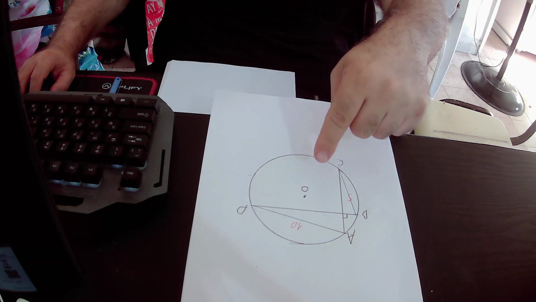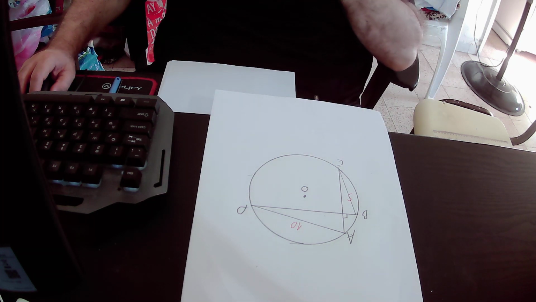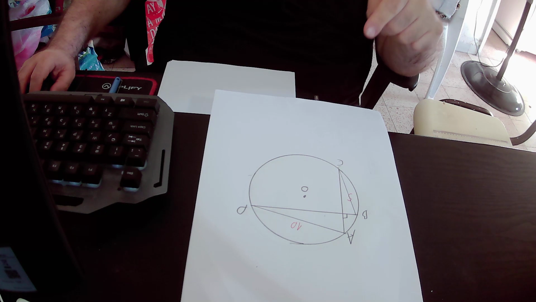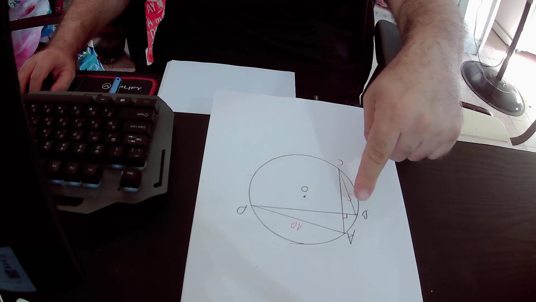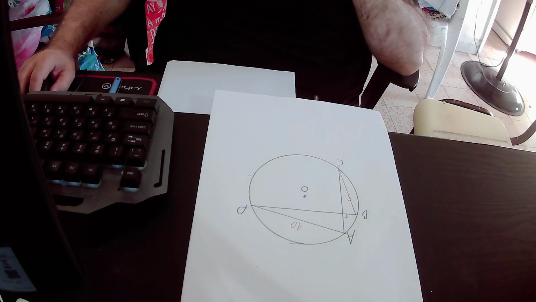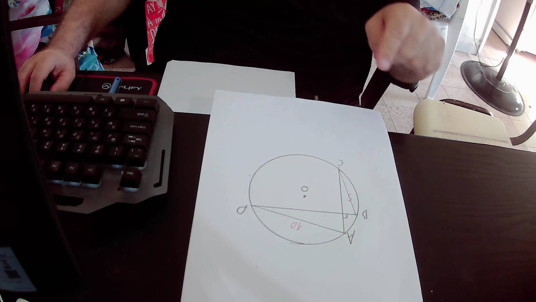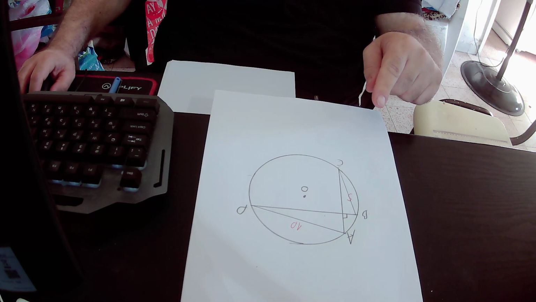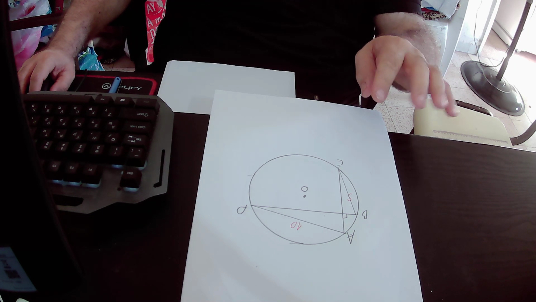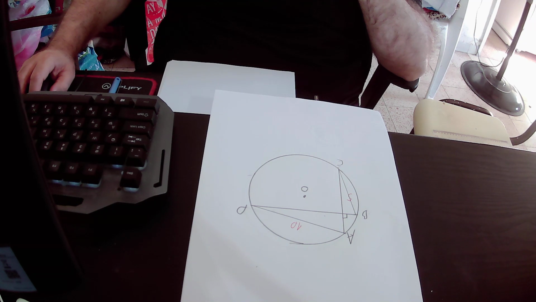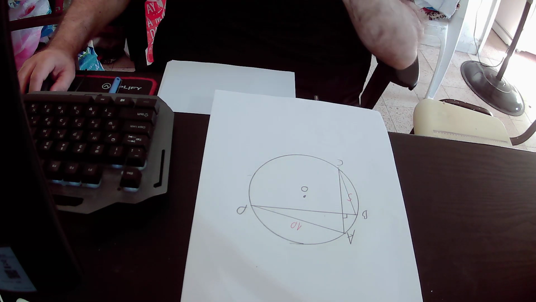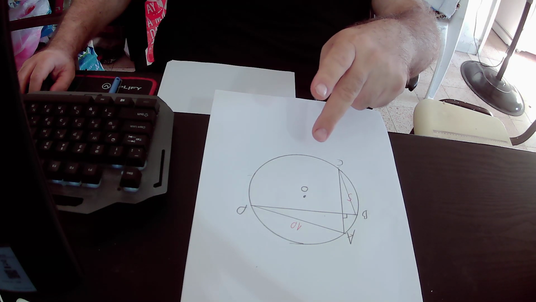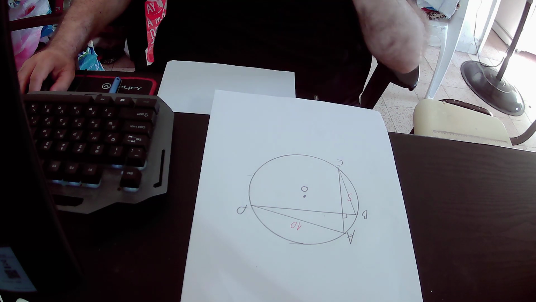The center of this circle is at point O. Chord AD of the circle equals 10 units, and the chord BC equals 5 units, and this angle equals 90 degrees, and we want to find the size of the radius of this circle.